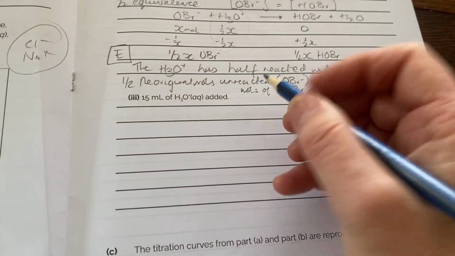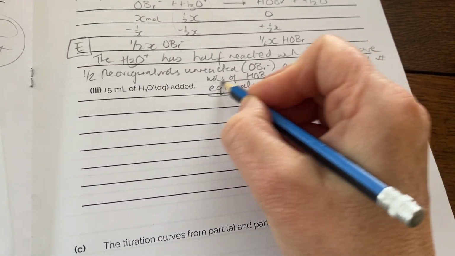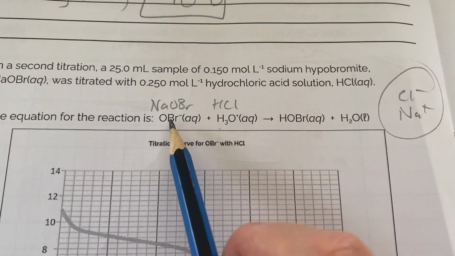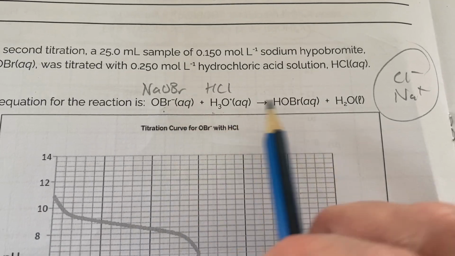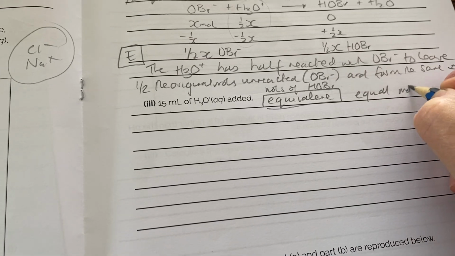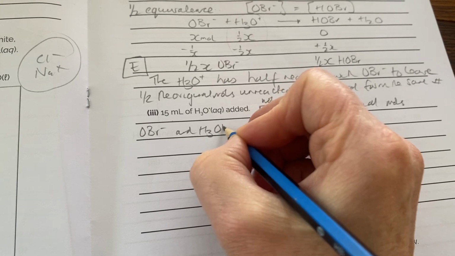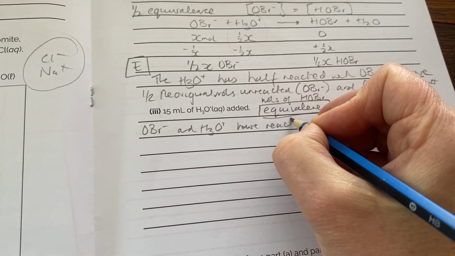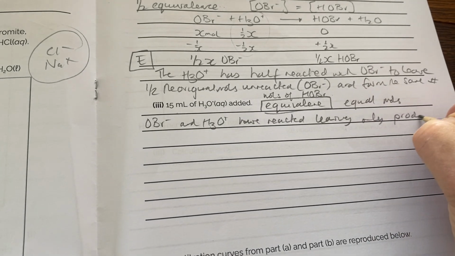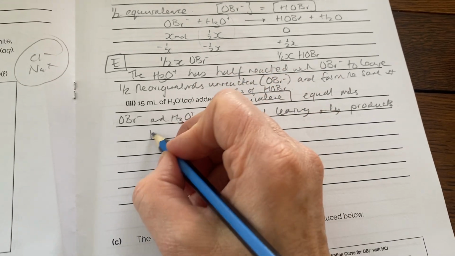And at 15 mils, this is our equivalence again. Right, this is our equivalence point. So at equivalence, we've got to recognise we've added equal moles of these two, so we've only got products. So I'm just going to write that: equal moles of OBr minus and H3O plus have reacted, leaving only products. And here's where we needed to do our explaining.